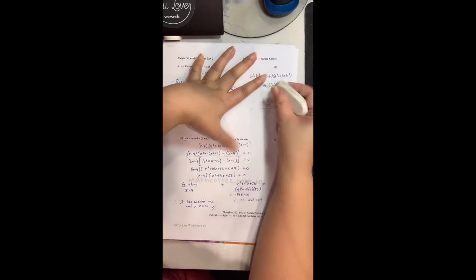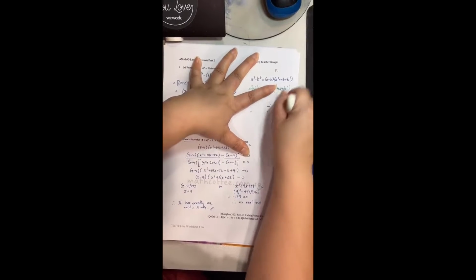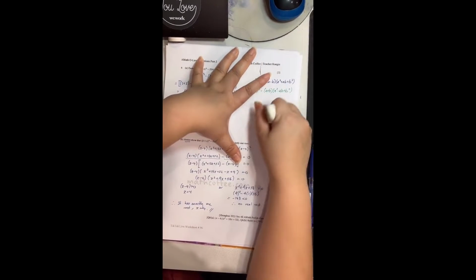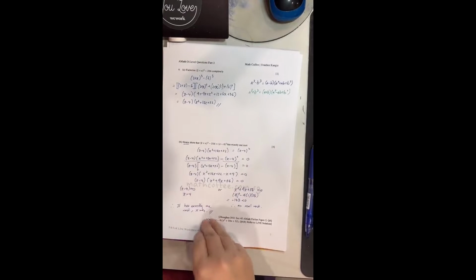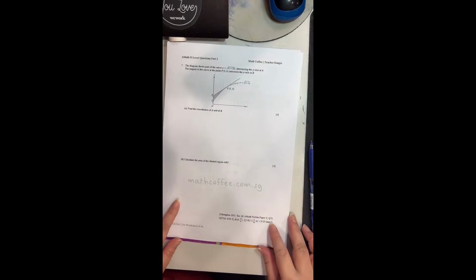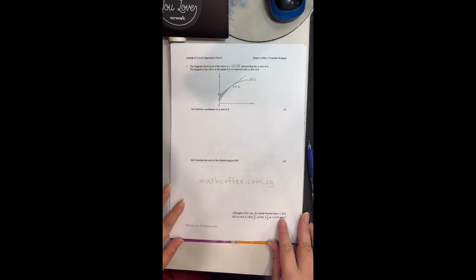Okay, so now let's move on. Let's see what's my question 7. Okay, question 7, area under the graph, which also hasn't come out in paper 1, so you all need to go and do your area under the graph.